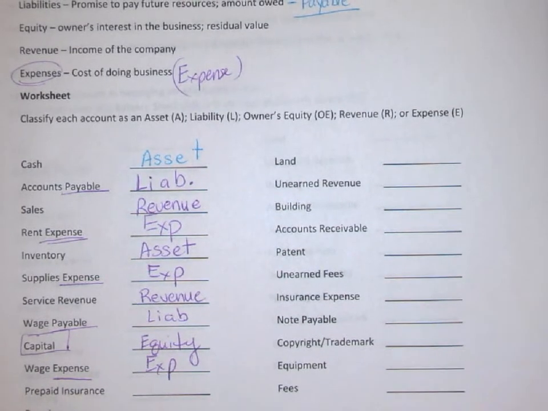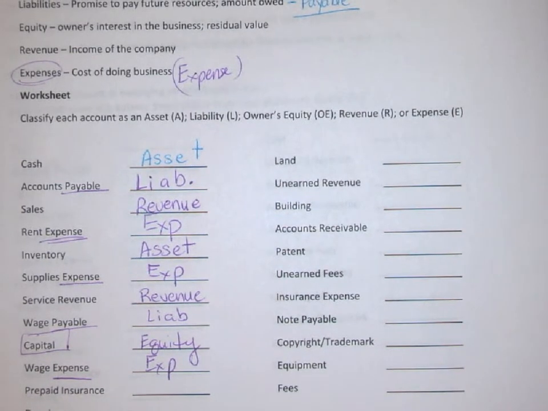This next one is prepaid insurance. And prepaid insurance is one of those items that's a little bit more difficult. When we look at it, let's say that we have an insurance policy and it's going to cost us $1,800 for the year. Insurance policies are normally paid up front. They can be paid for 3 months, 6 months, a year. It just kind of depends.